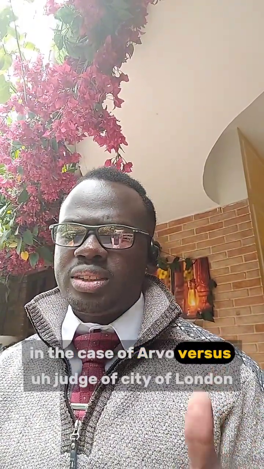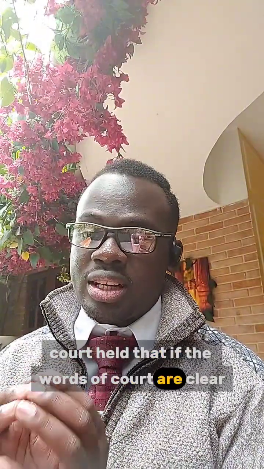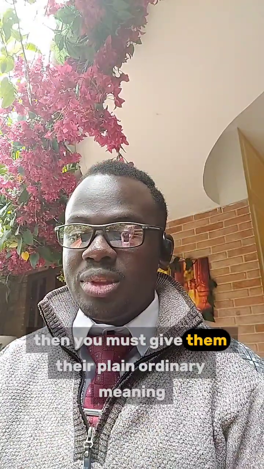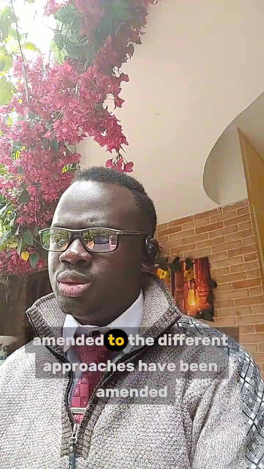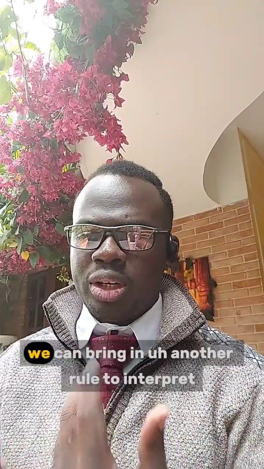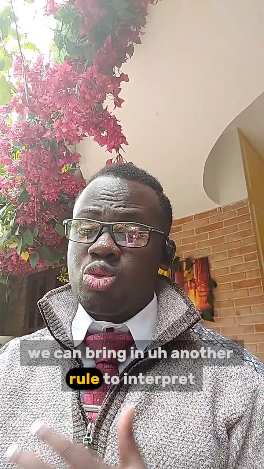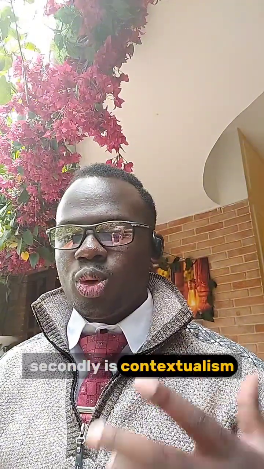In the case of R versus Judge of City of London, an 1892 case, the court held that if the words of the legislators are clear, then you must give them their plain ordinary meaning, even if they cause an absurdity. Of course, later on, the different approaches have been amended so that when there is an absurdity, we can bring in another rule to interpret. So that's textualism.